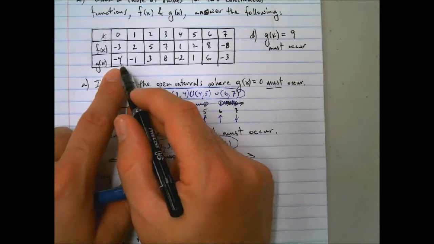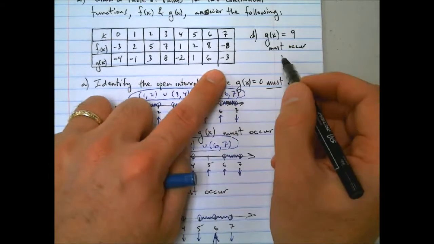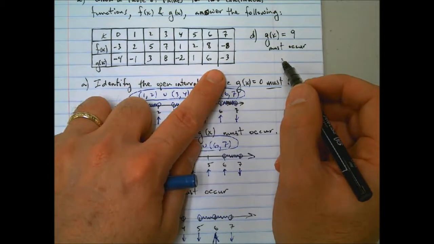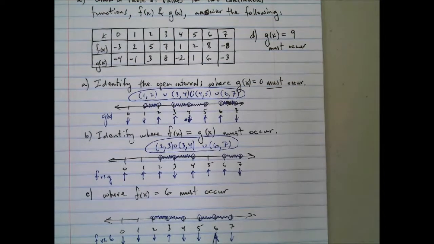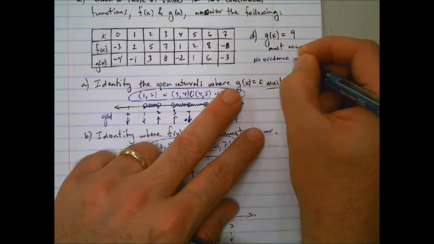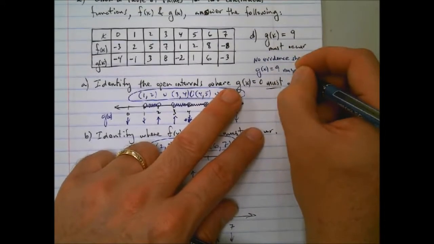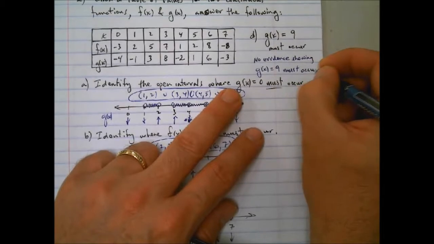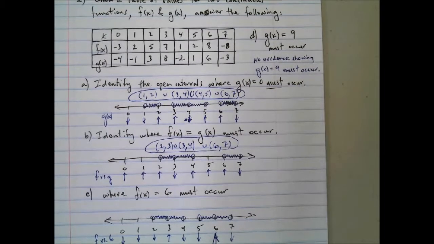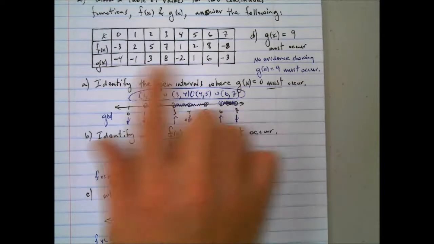Well, g of x, if you do the number line, it's below 9, it's below 9, it's below, below, below, below. Is there any place where it has to occur? No. There's no evidence showing g of x equals 9 must occur. Now, on the other hand, could there be a solution somewhere? There could be, but we have no evidence showing it because all the snapshot pictures we have, the values of g of x are always below 9.